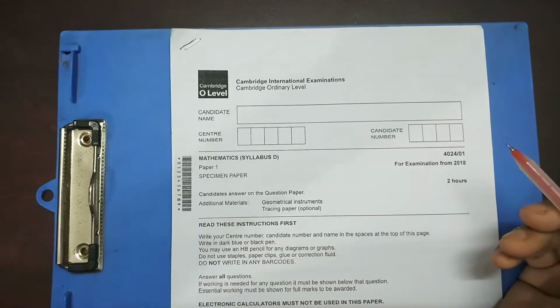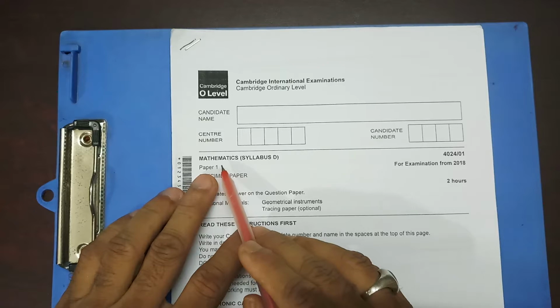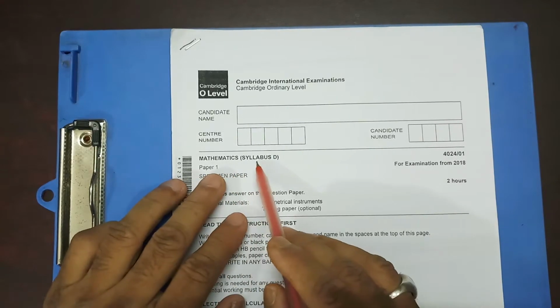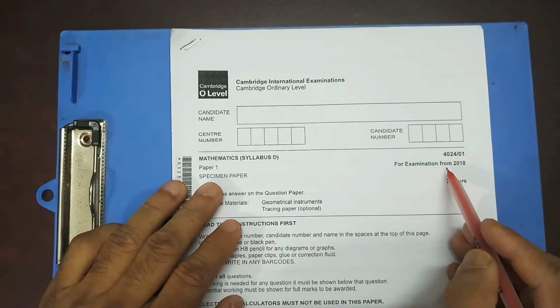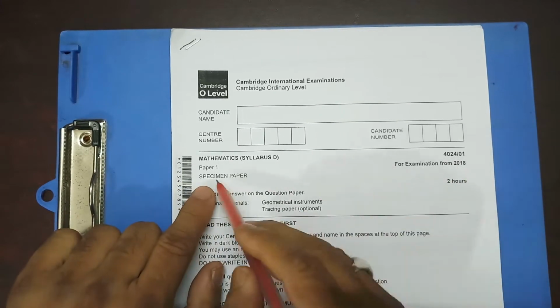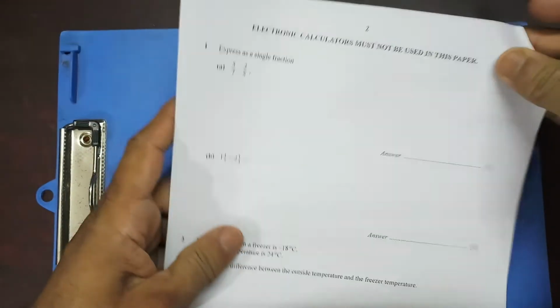Good morning, students. In today's lecture, I'll solve one of the math question papers, Mathematics Syllabus D 4024, Variation 01, for examination from 2018. This is a specimen paper, Paper 1. As you know, this is a non-calculator version. Let's see the first one.